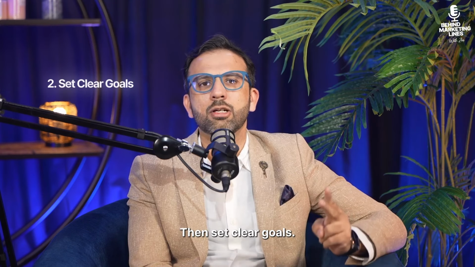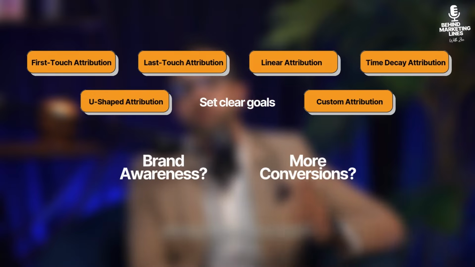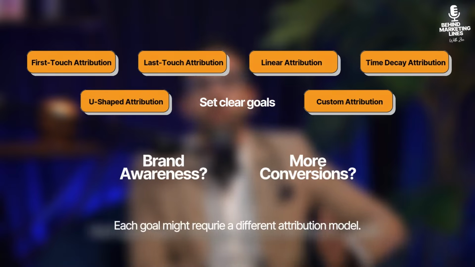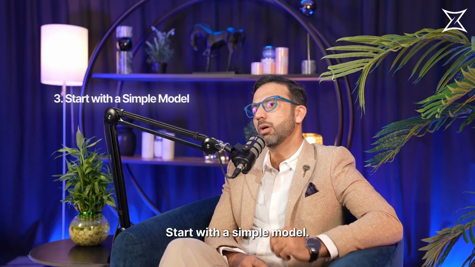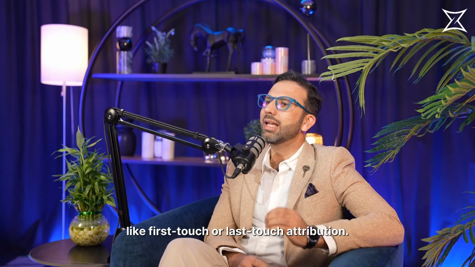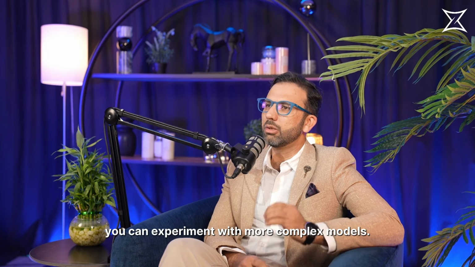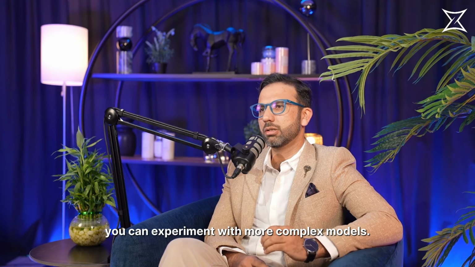Then set clear goals. Before choosing a model, define what you want to achieve. Are you looking to improve brand awareness, or drive more conversions? Each goal might require a different attribution model. Start with a simple model. If you're new to attribution modeling, start with a simple model like first touch or last touch attribution. As you get more comfortable, you can experiment with more complex models.